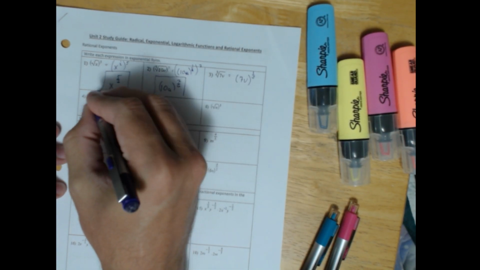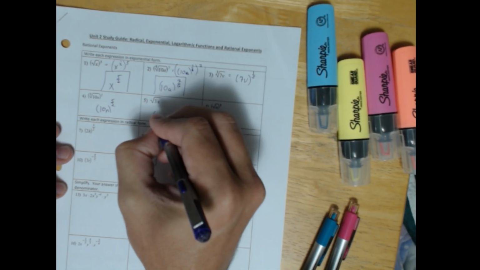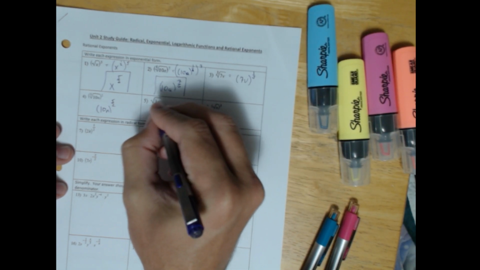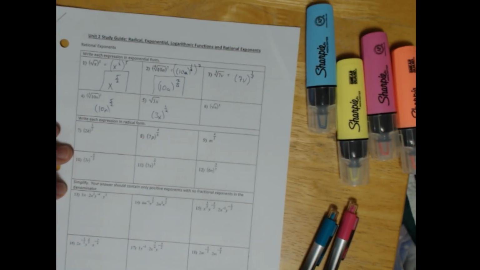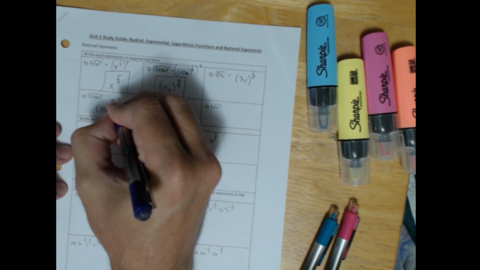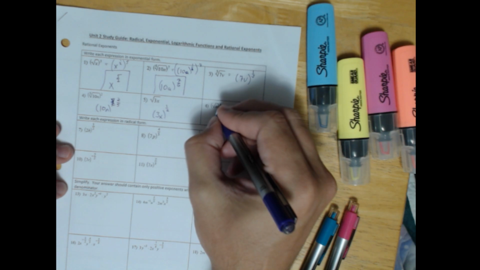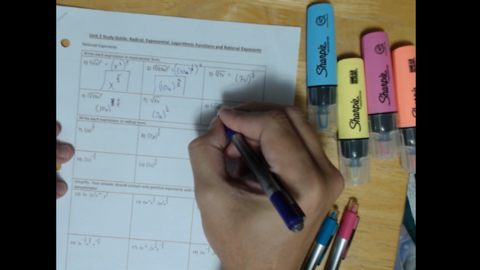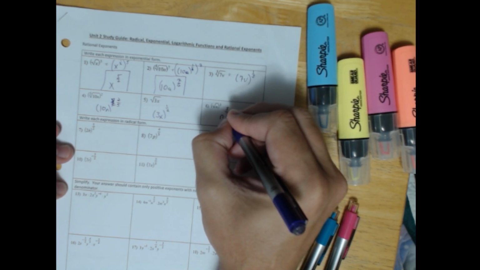Okay. Moving on. This one's just like number 2. We have 10n to the 2/5. This is going to be the same thing again in parentheses because it's all inside the radical to the 1/2 since it's a square root. Sorry, this should not be 5 halves. This should be 2/5. And then we have the square root of n, which is n to the 1/2 to the 3rd. So you get n to the 3 halves.